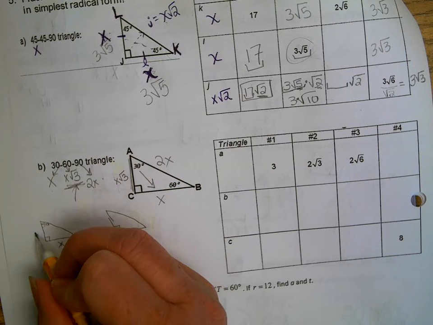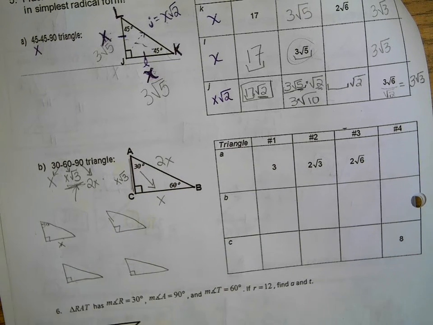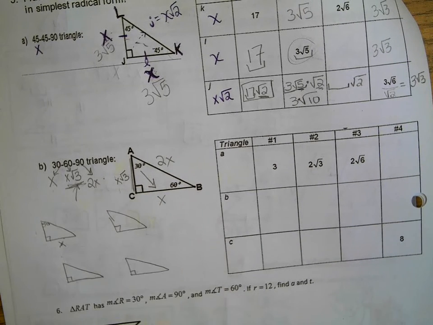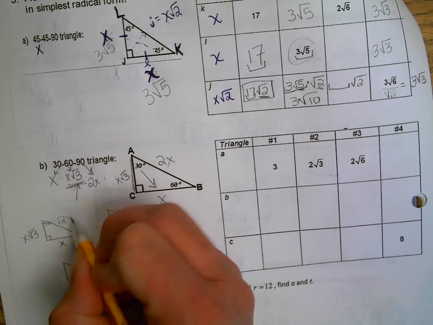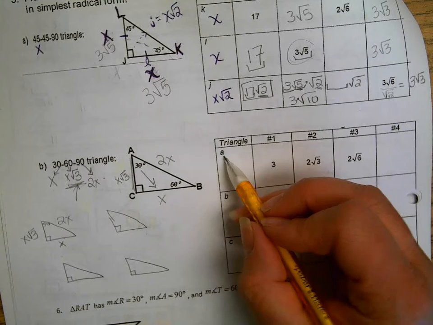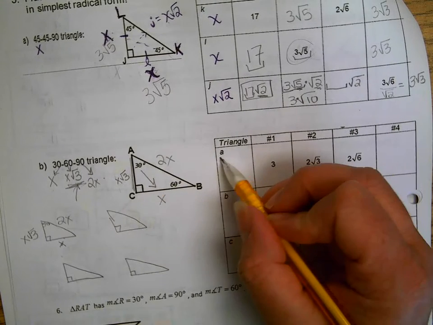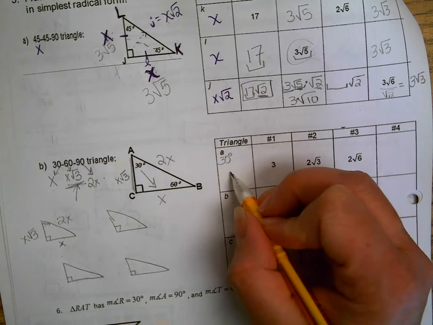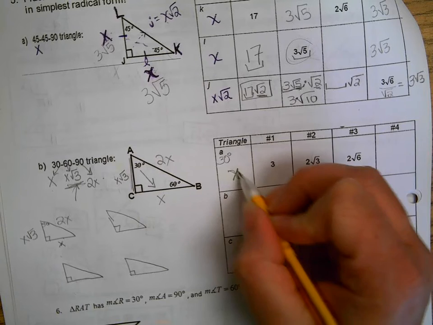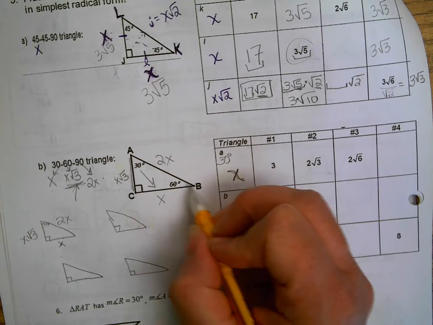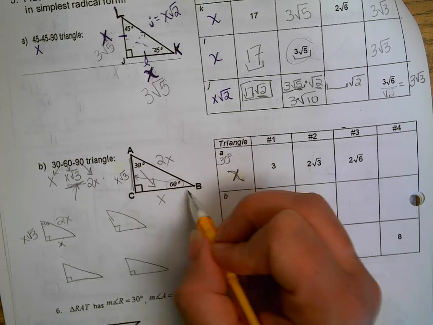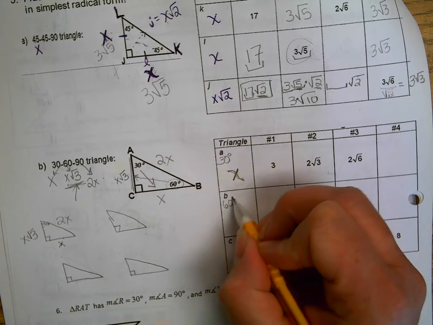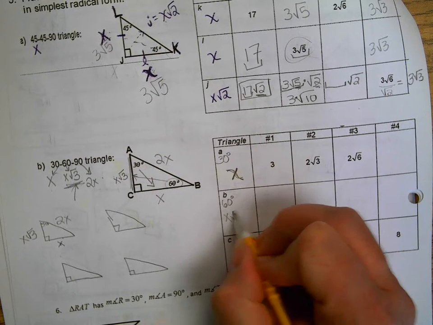Across from the 60-degree angle, now this picture is not drawn to scale, is x radical 3. And across from the hypotenuse is 2x. So if side A is across from our 30-degree angle, that's going to be a measure of x. Now side B is always across from our 60-degree angle, so that's going to be x times radical 3.